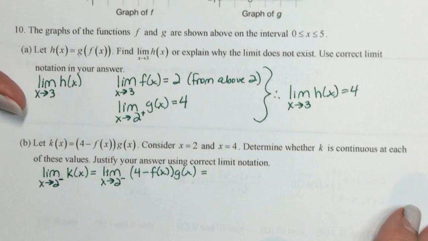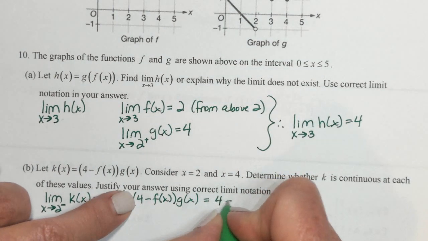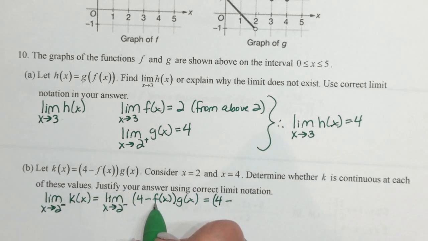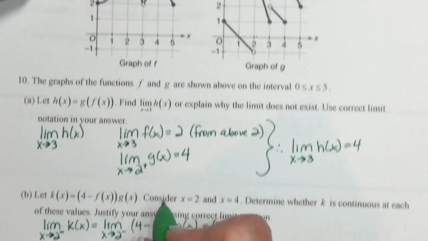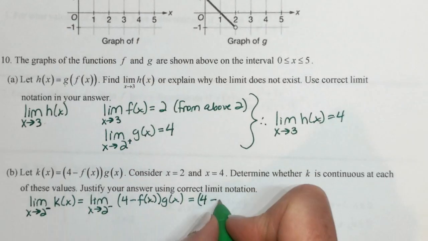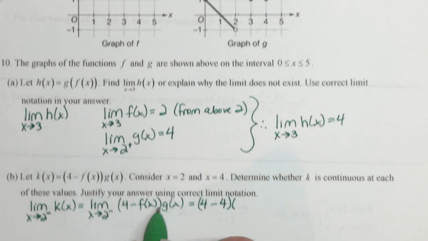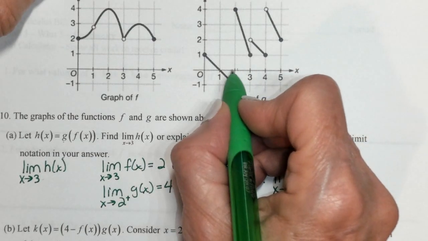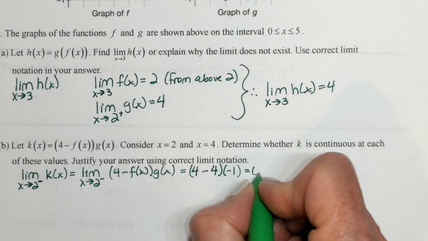So 2 from the left, I'm going to have 4 minus, okay, what is the limit of f as x approaches 2 from the left? That's going to be a 4. 2 from the left of g, that would be negative 1. It doesn't matter because each of these is 0.